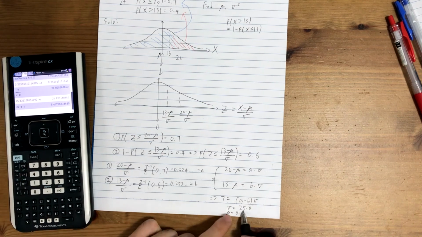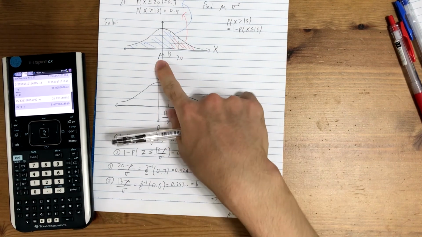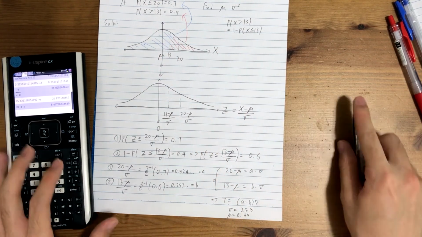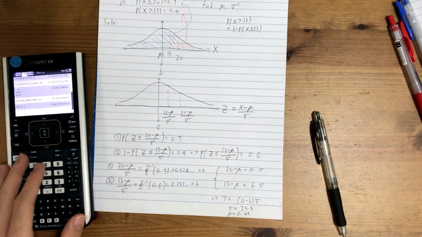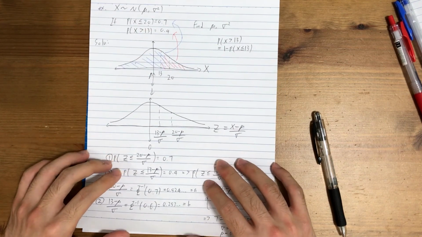Oh yeah, the standard deviation is very large, so it makes sense. So that's where 6.45 is, and those are the values. So this is how we can find the mean and the variance when they're not given. So that's it for normal distribution.